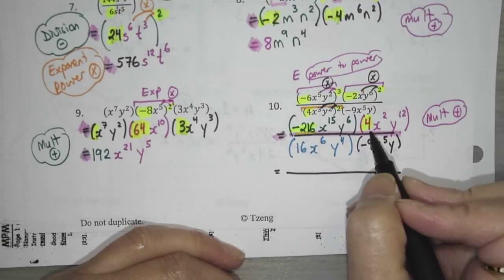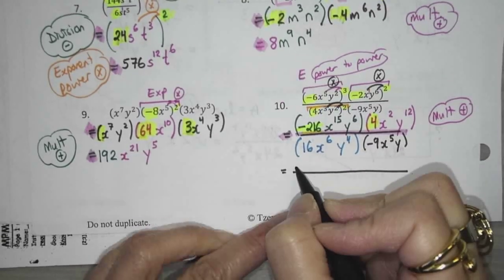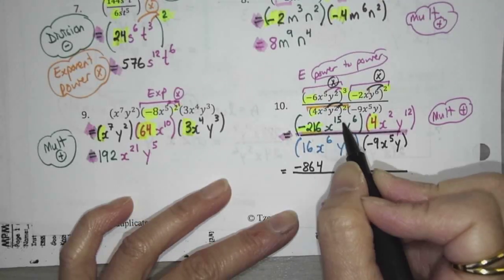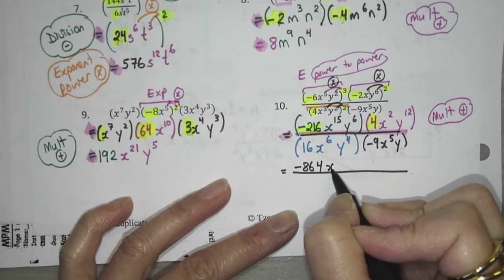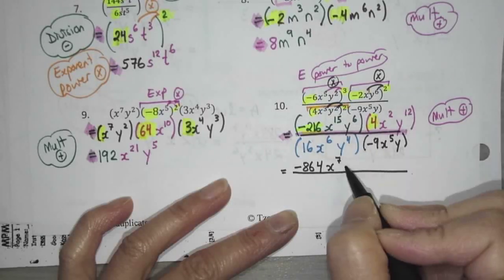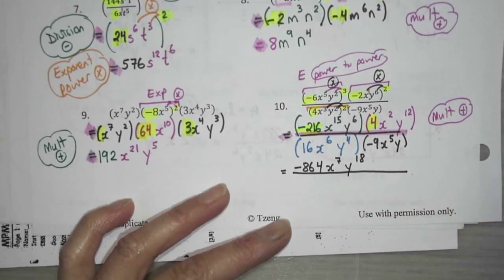Negative 216 times 4. Do that in your calculator. I'm going to get negative 864. We're adding 15 plus 2, so 7. Hopefully this is feeling more familiar now. We have 6 and the 12, and we have 18.